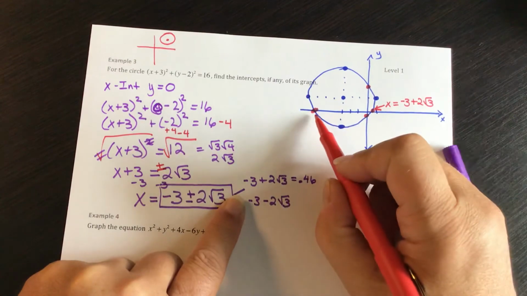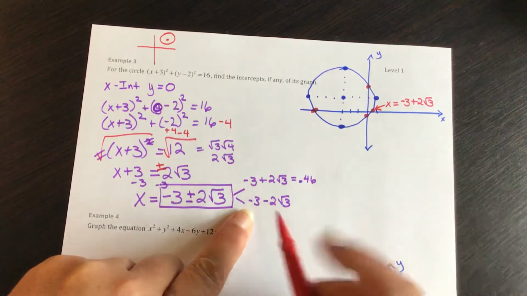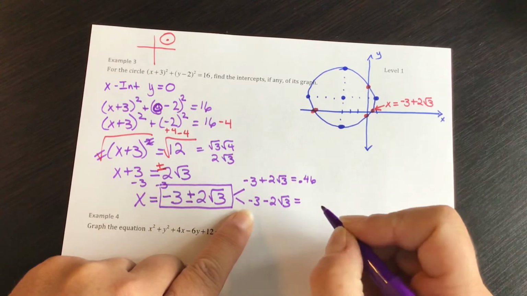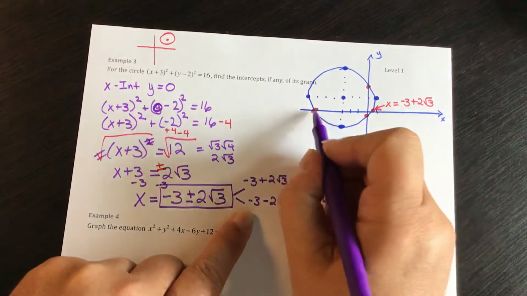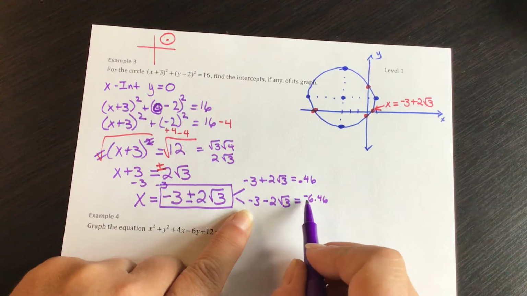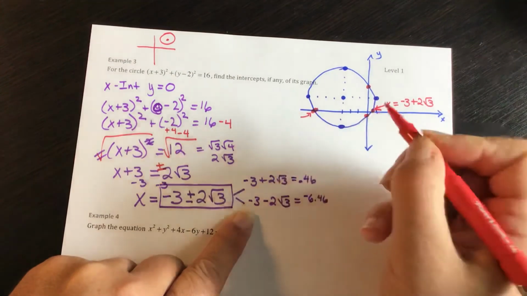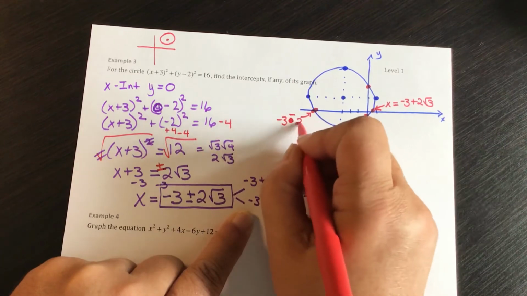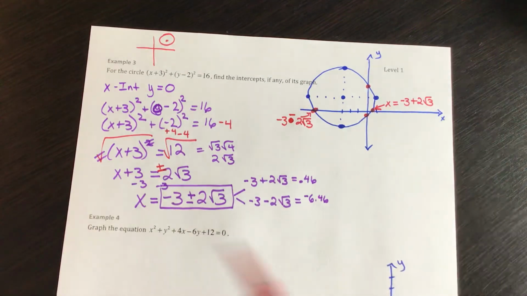Now, on the other side of this, on the x-axis, I'm going to have -3 minus 2 times the square root of 3, and that would give me approximately -6.46. So that kind of makes sense right here, that this value is approximately -6.46. Or exactly, this would be -3 minus 2 times the square root of 3. So those are the x-intercepts.